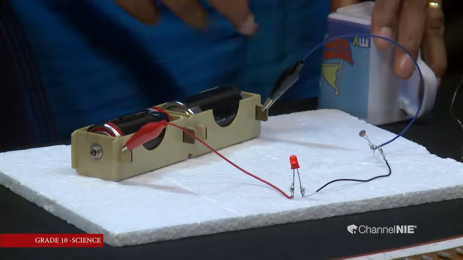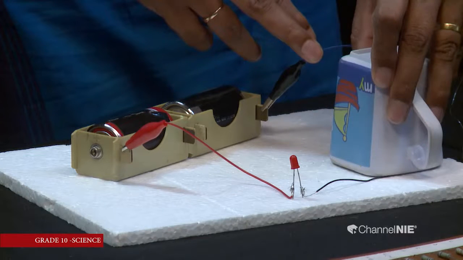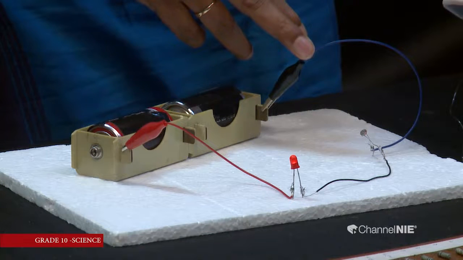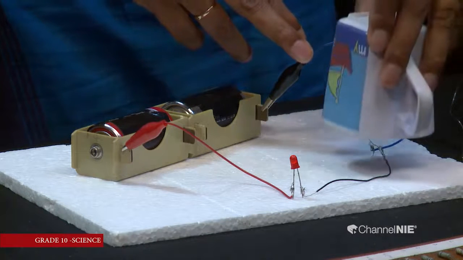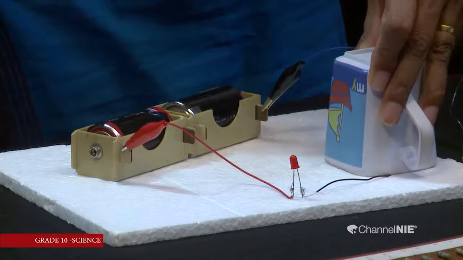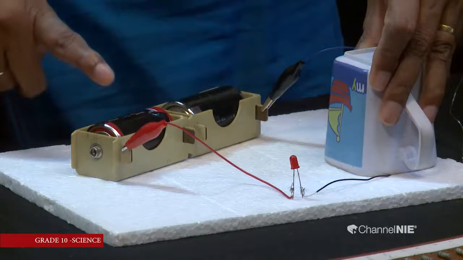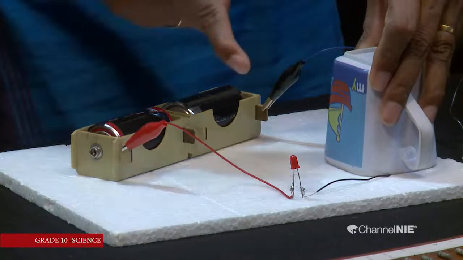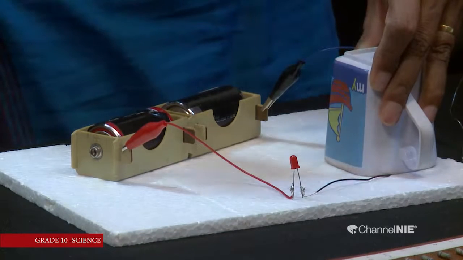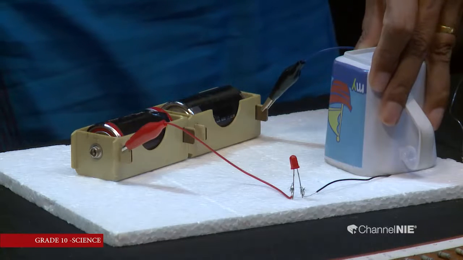Now, I am going to cover this LDR. See what happens. See the brightness of the bulb. Again, now light falls. Now, I am going to cover it, no light for the LDR. That means resistance increases. A greater resistance is provided to the circuit. Because of that, current flow decreases and then there's not enough current to light up the LED. The LED is off.